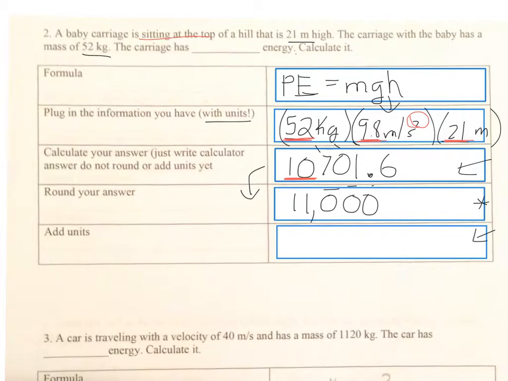Okay, so now we have to put the units on. And the units for energy are joules, lowercase j. And that's it. We're done with that problem. So this baby carriage sitting at the top of a hill has 11,000 joules of energy just sitting there. Let's do the next problem.